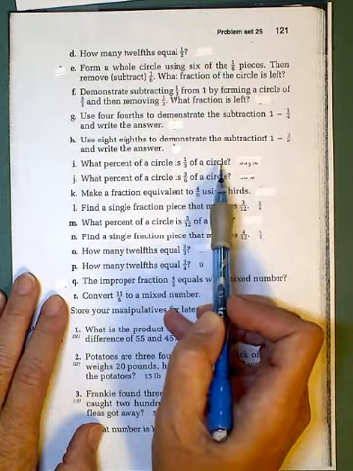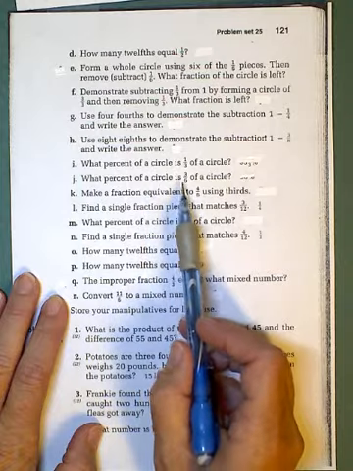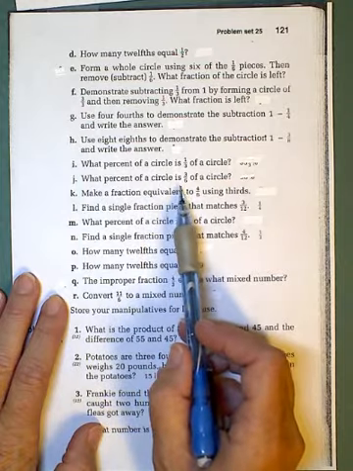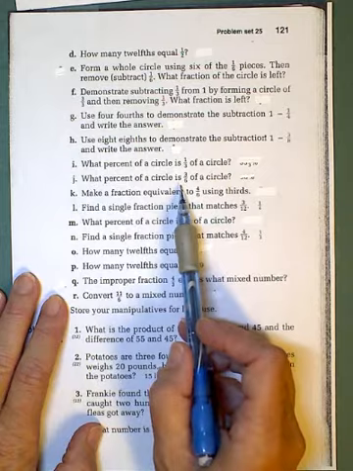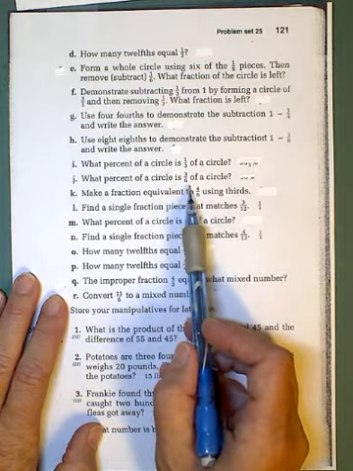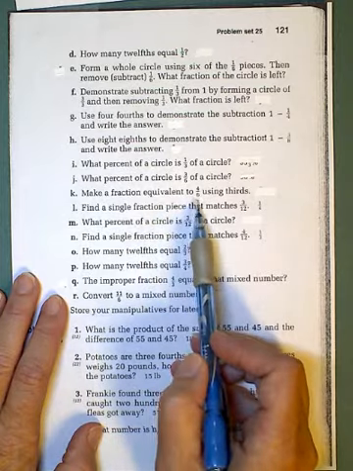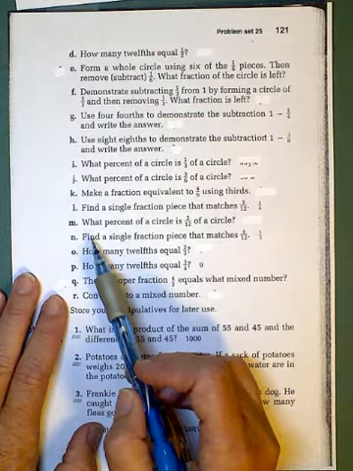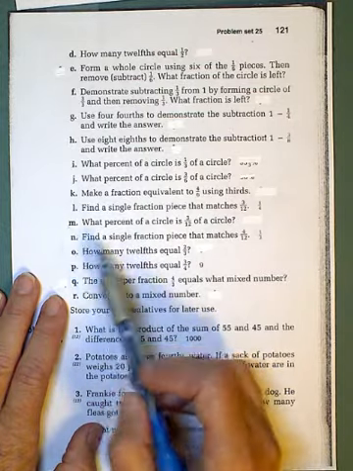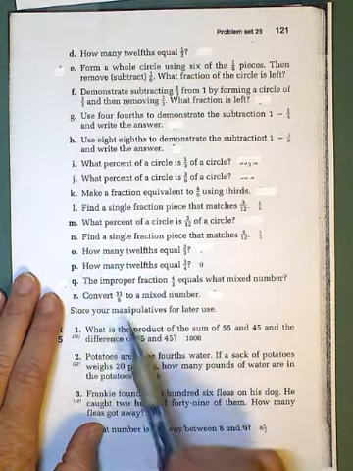In J, what percent of a circle is 3/6 of a circle? You might know this mentally already. If you don't, pull out three 1/6 pieces, look at the percent, and add them up for those 3 pieces. K is asking you to write a simpler fraction. L is similar. M goes back to a percent question. Q, again, changes the nature of the questions a little bit.